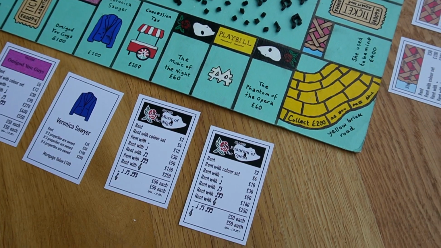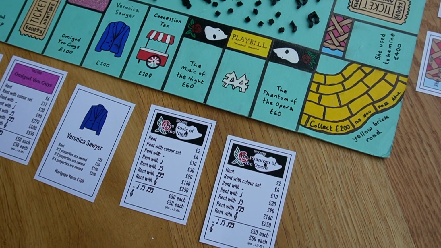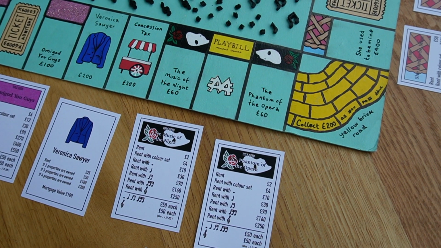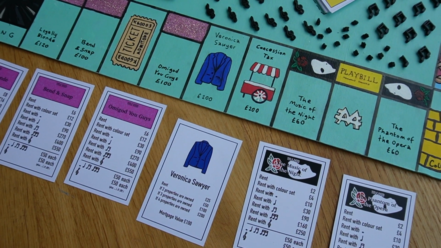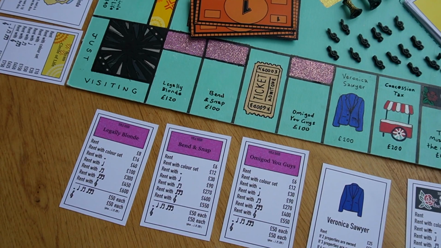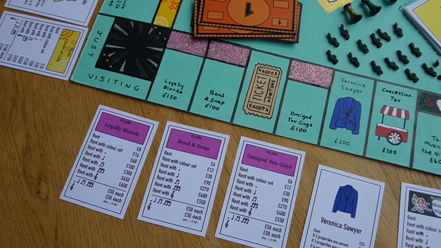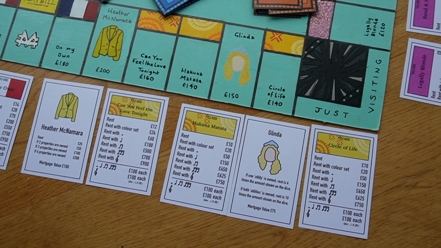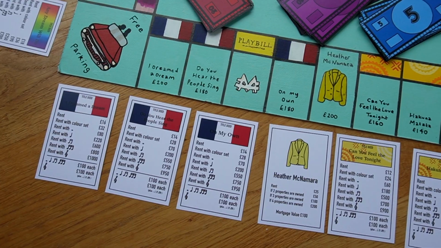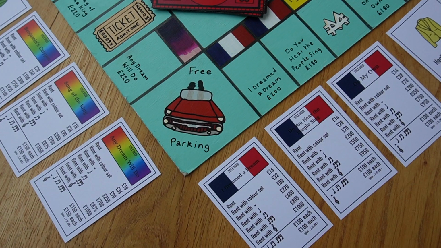So we've obviously got the Yellow Brick Road to start from the Wizard of Oz, and then property set 1 is from the Phantom of the Opera. All of the train stations you'll see as we go around are characters from Heathers. Set 2 is from Legally Blonde. I even got some glitter involved for this one. Set 3 is the Lion King, and you'll see that both the utilities are from Wicked. Set 4 is Les Mis, and free parking is of course Grease.